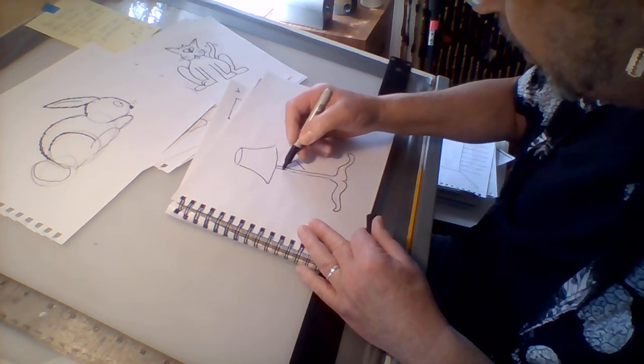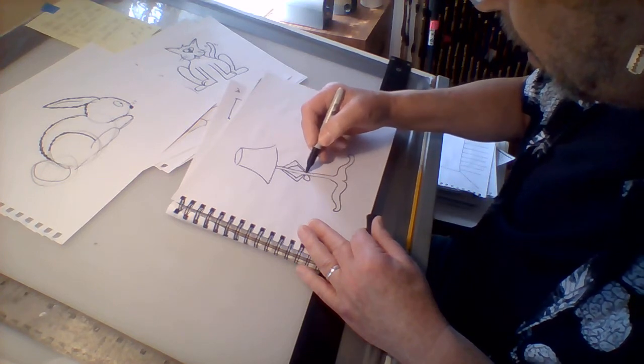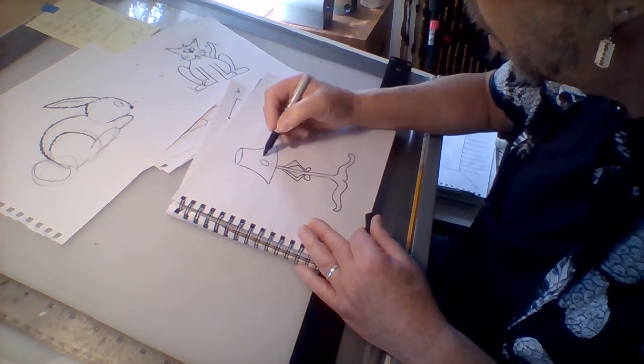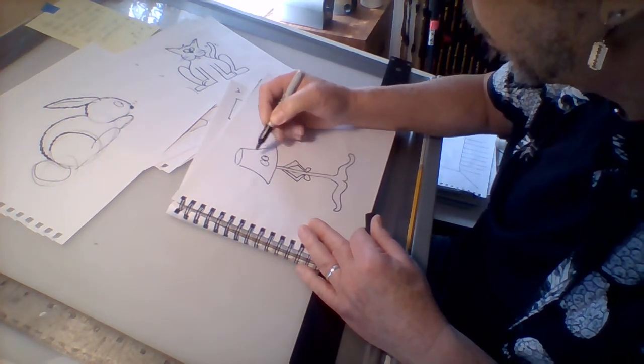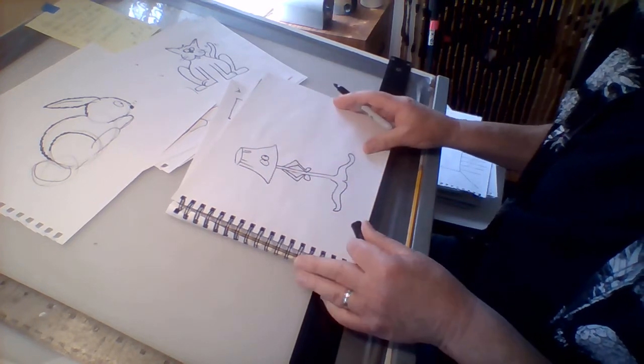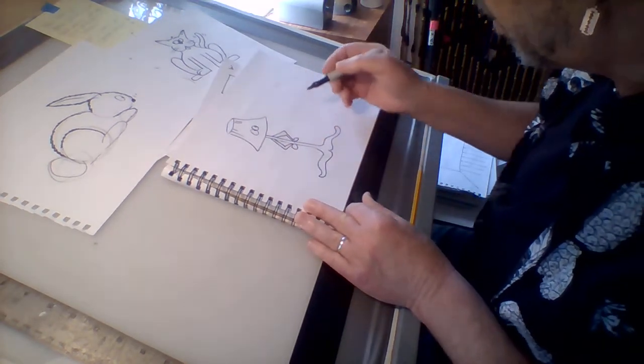Then I put some arms. And in mine, I have them reaching up and turning the lamp on. So there we've animated an inanimate object. Okay, we've created this character.